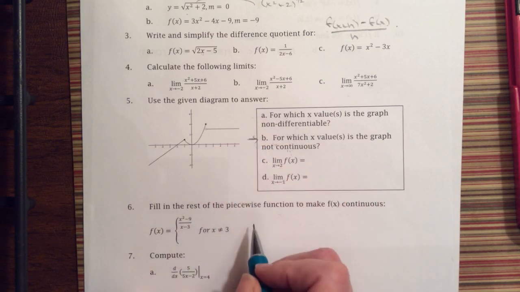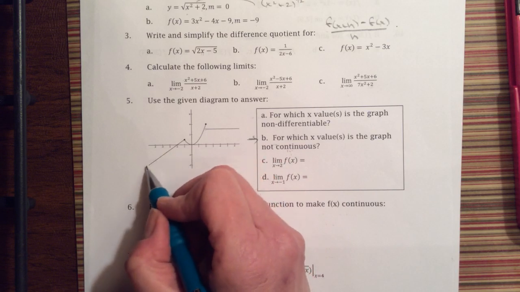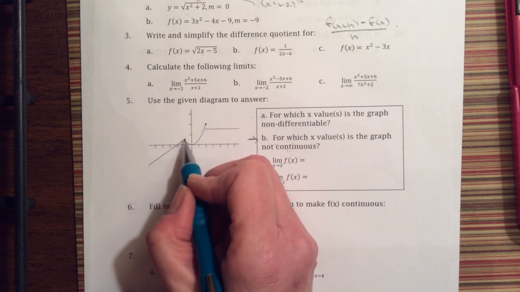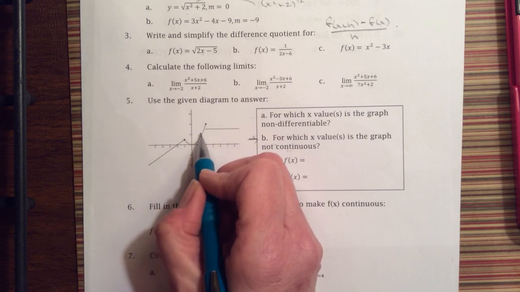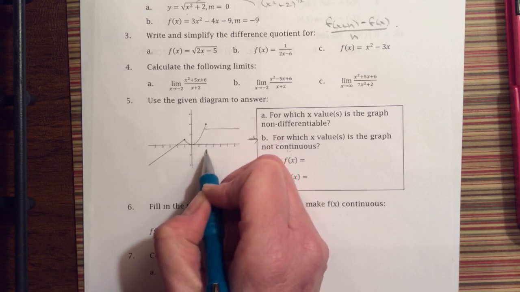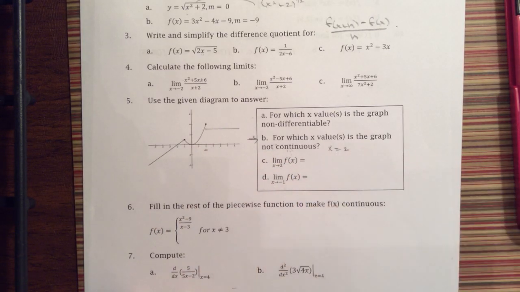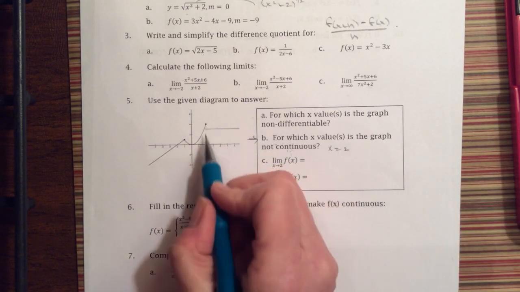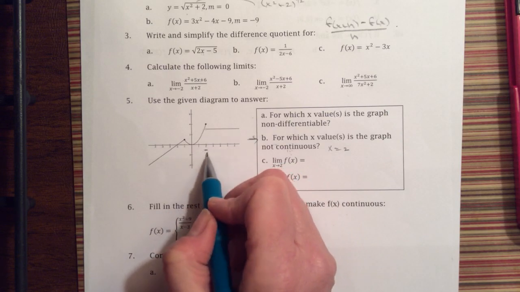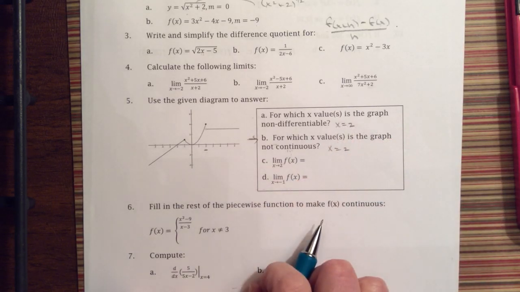continuous. It's not continuous when I have to pick up my pencil. So if I start drawing this graph, the first time I have to actually pick up my pencil is right here when x is 2. So the only place on this graph where it's discontinuous is when x is 2. So that means that it's also not differentiable there. If it's not continuous, it's not differentiable.